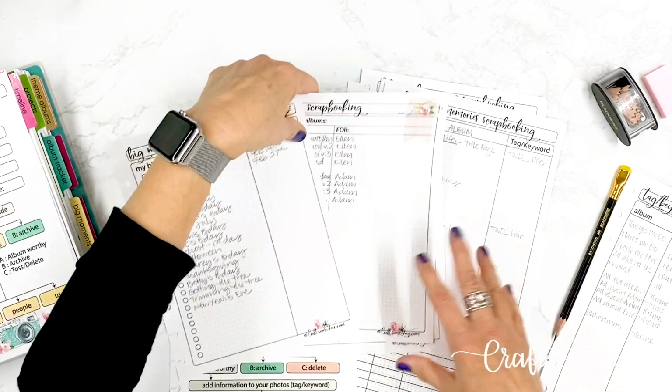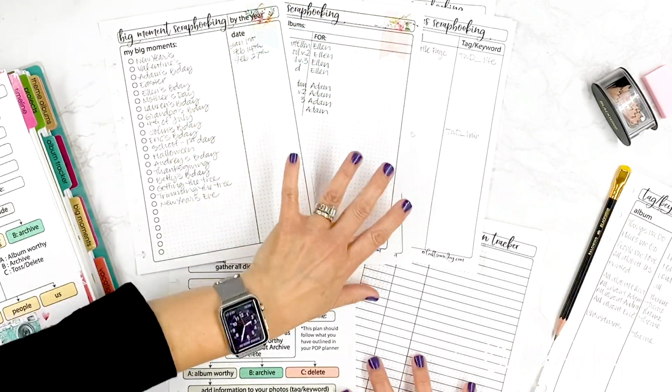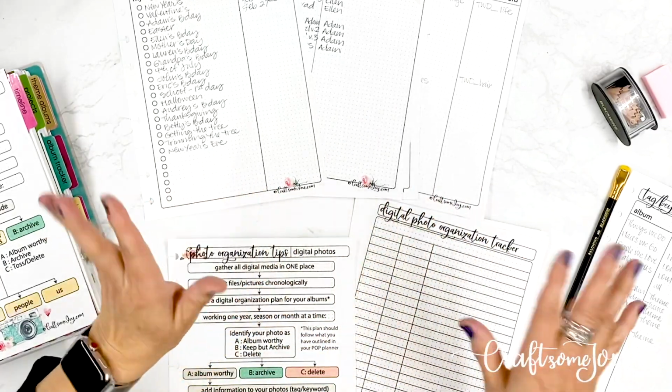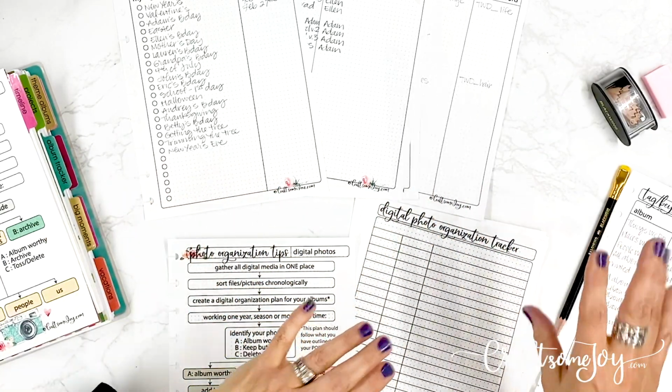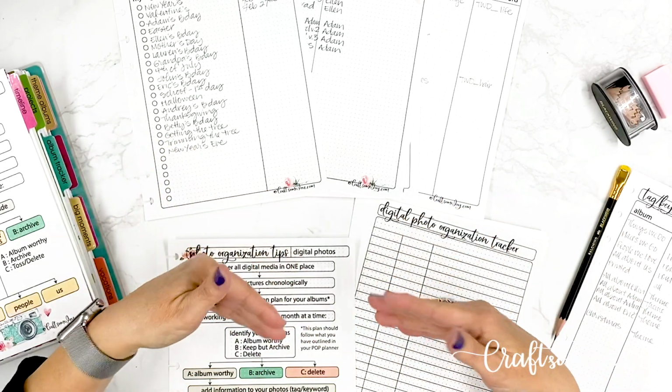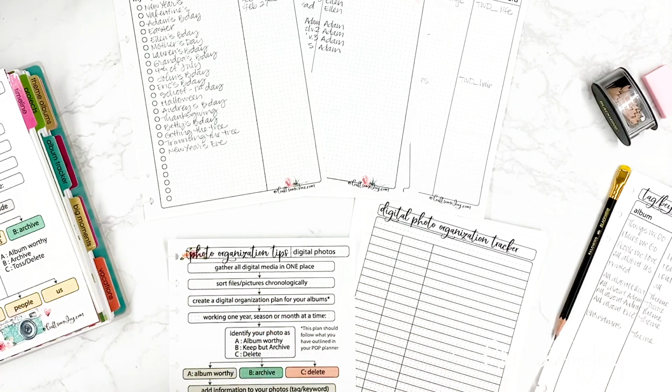Okay, so hopefully you've had a chance to look at that. Now again, if you are the type where you're not going to do one of those things, you can just kind of skip that part. Or if you do something a little different, then modify this so that it fits your type of album making.